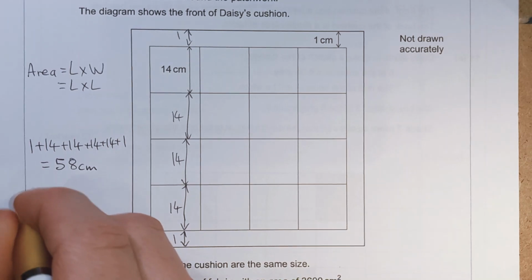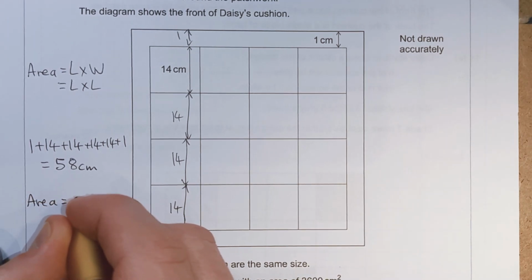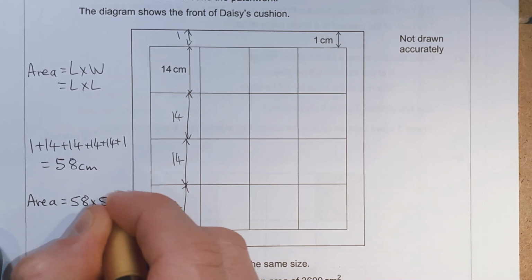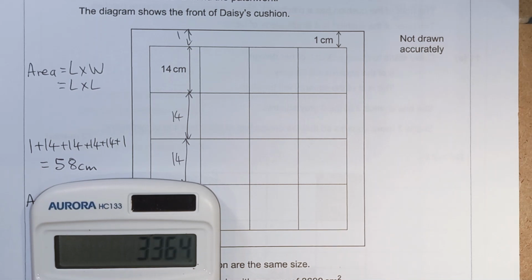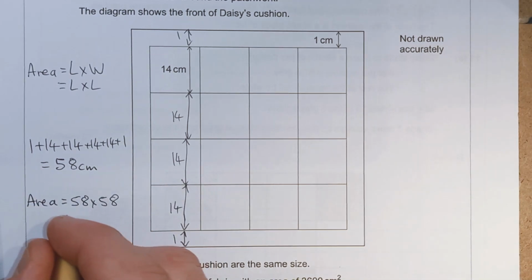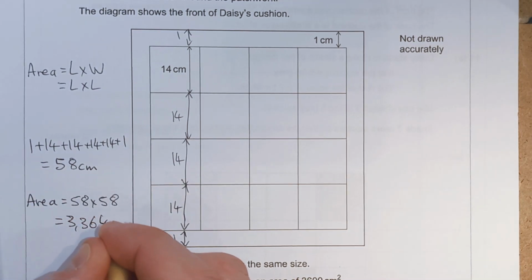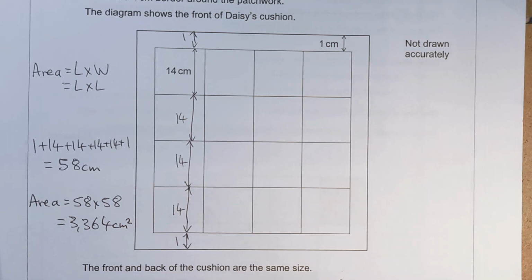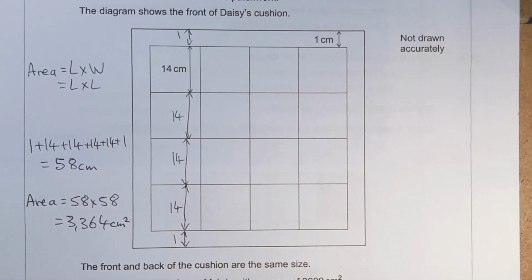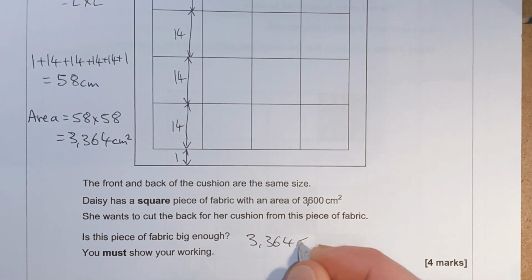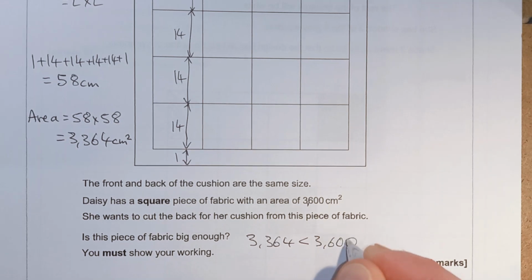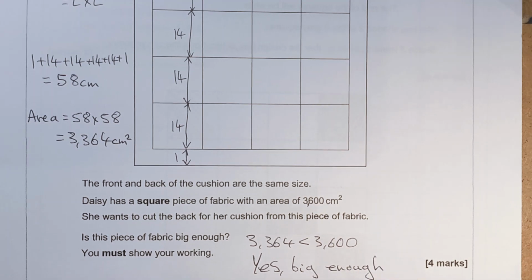Okay, so the area is going to be 58 times 58, which gives me 3,364 centimetres, and because it's area it's going to be centimetres squared. Well, 3,364 is less than 3,600, so is it big enough? Yes. It's big enough.